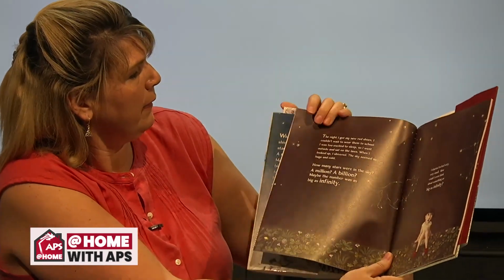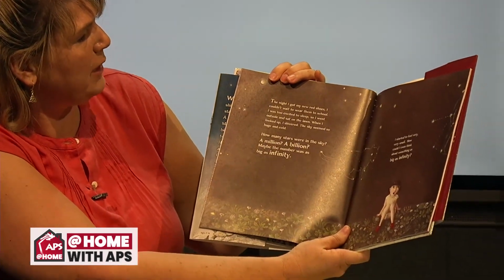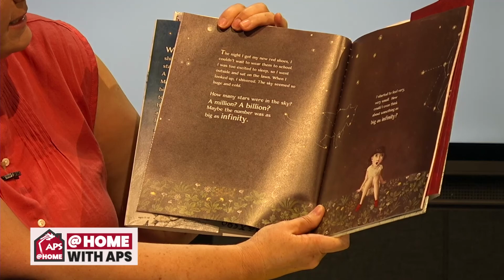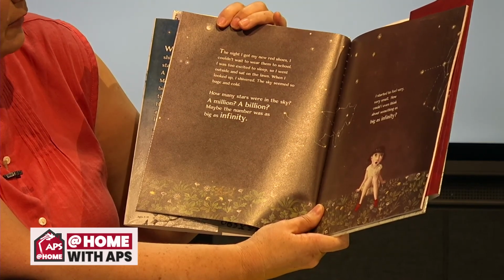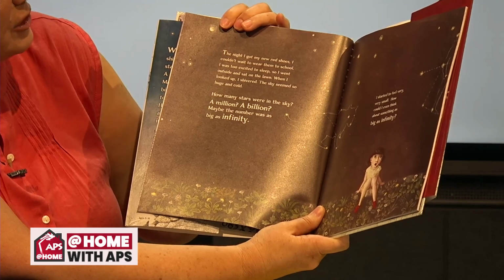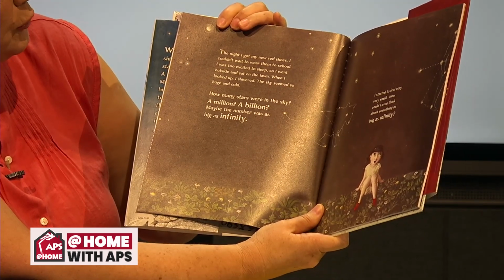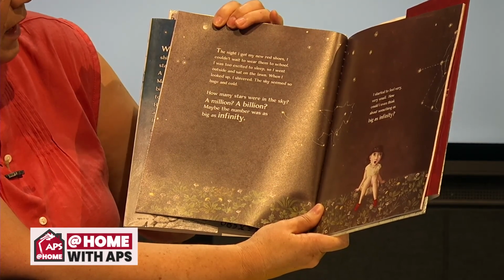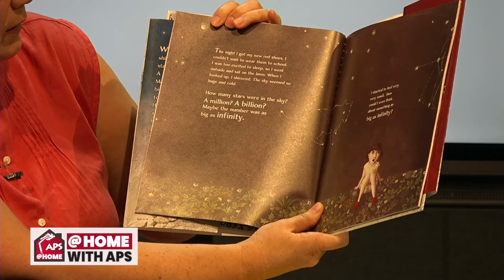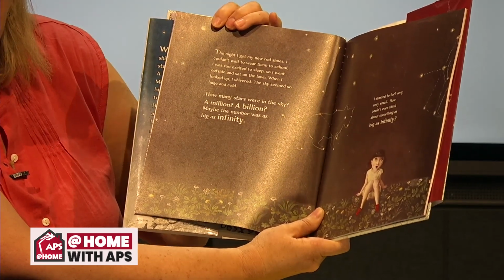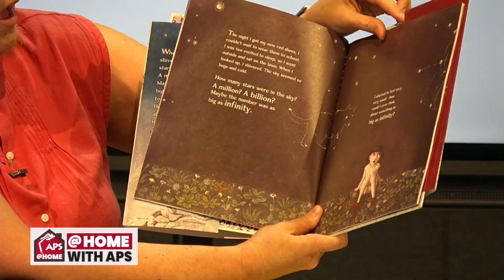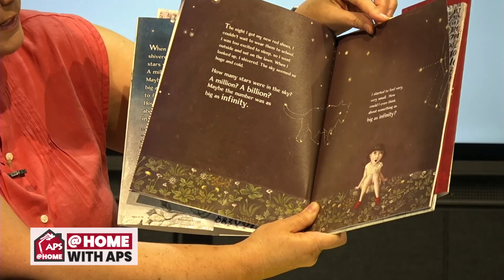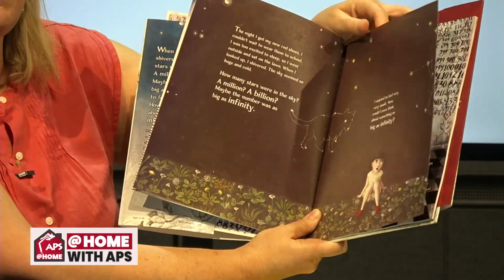That night, I got my new red shoes. I couldn't wait to wear them to school. I was too excited to sleep, so I went outside and sat on the lawn. When I looked up, I shivered. The sky was so huge and cold. How many stars were there in the sky? One million? One billion? Maybe the number was as big as infinity. I started to feel very, very small. How could I even think about something as big as infinity?